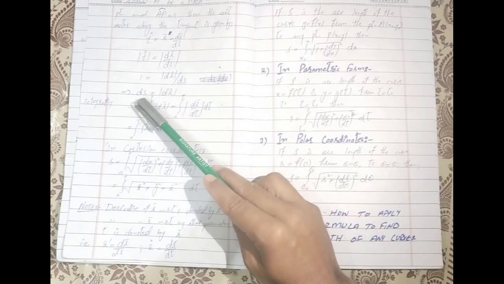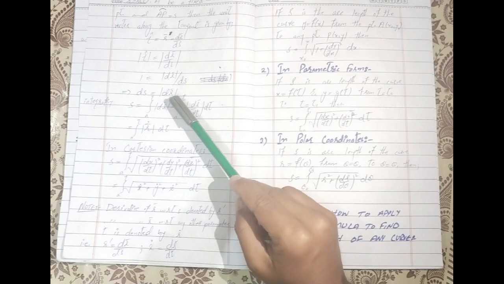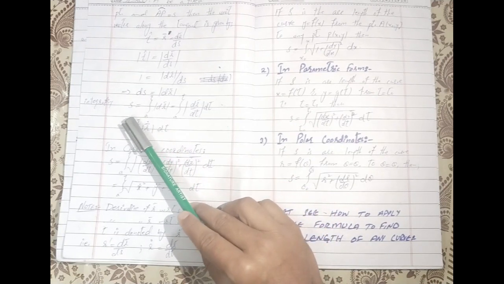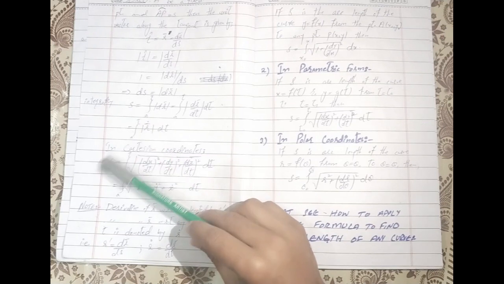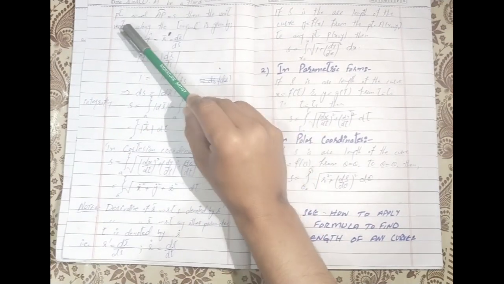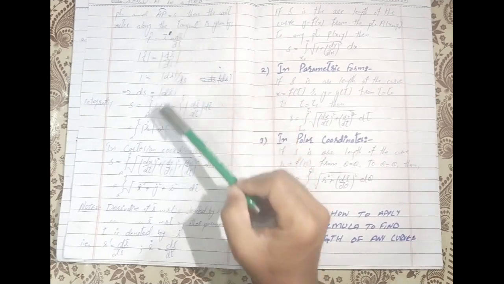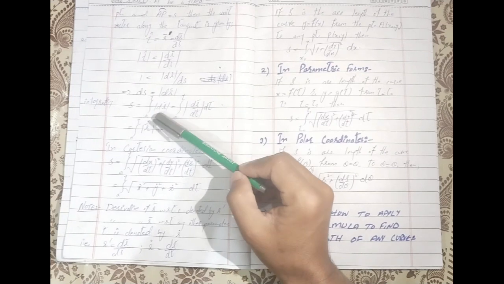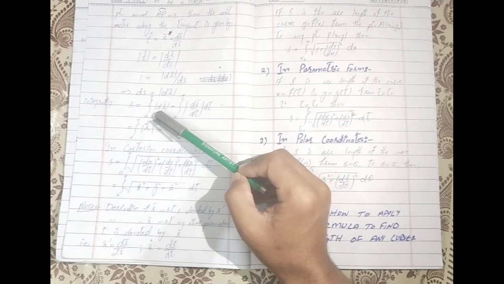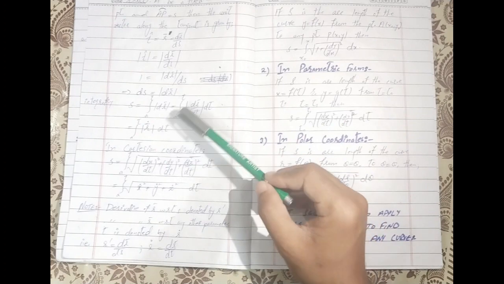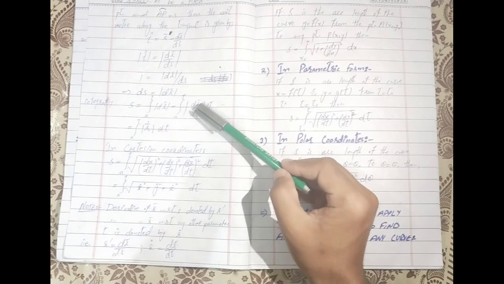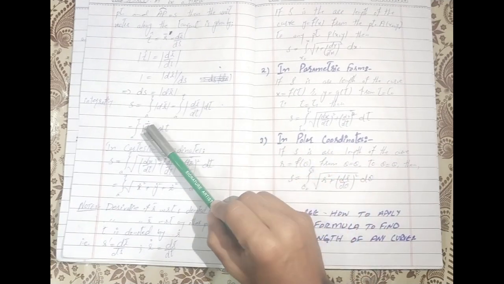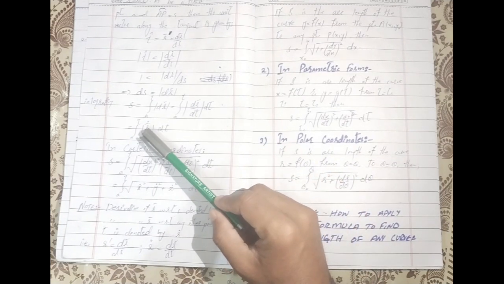By cross multiplication, we get ds equal to the modulus of dr, and here we integrate. We take the point A as a fixed point and AP equal to s, so s is the integral from a to t of the modulus of dr. Because we are integrating with respect to t, it is the modulus of dr by dt times dt, where dr by dt is r dot, the derivative.